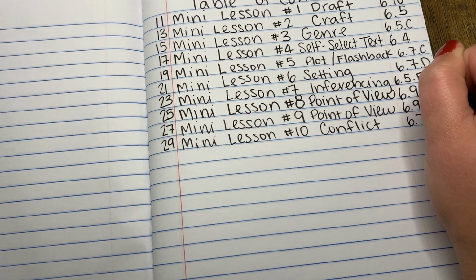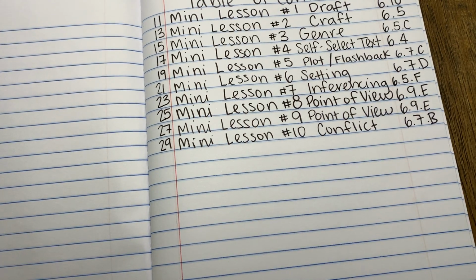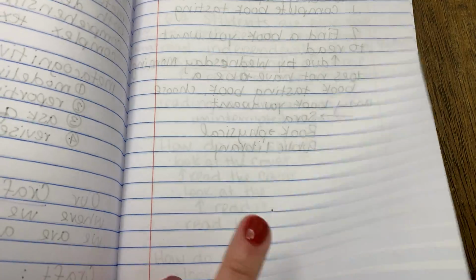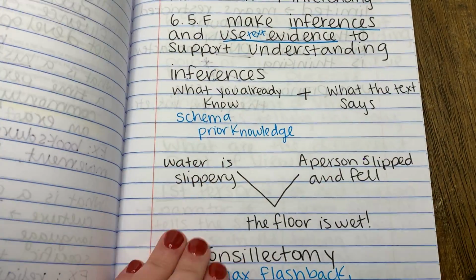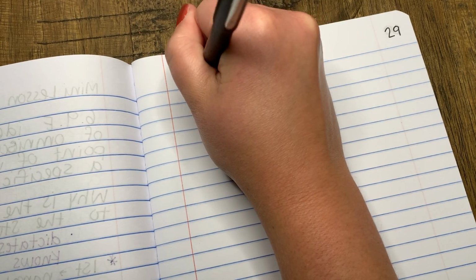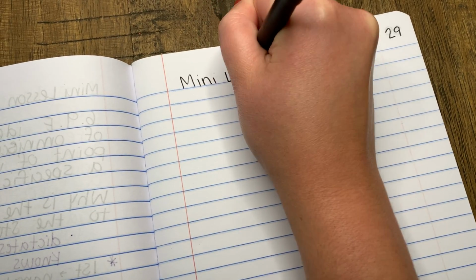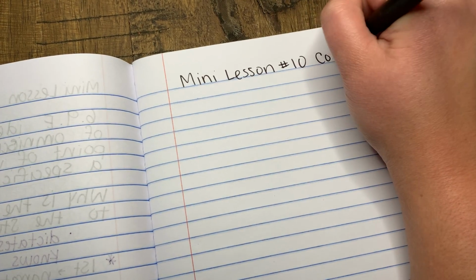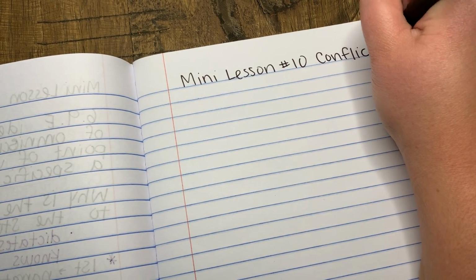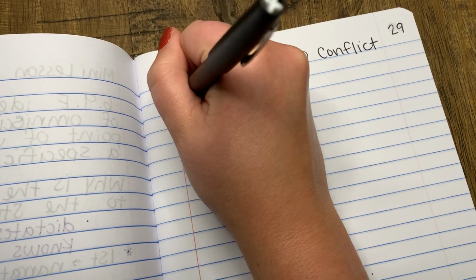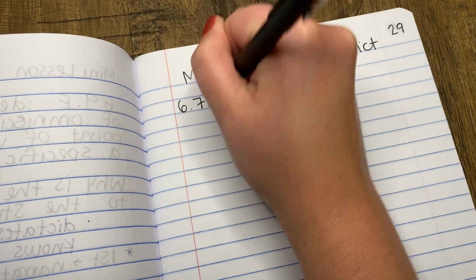Our standard is 6.7b. Turn to page 29. Mini lesson number 10, conflict. Our standard is 6.7b.